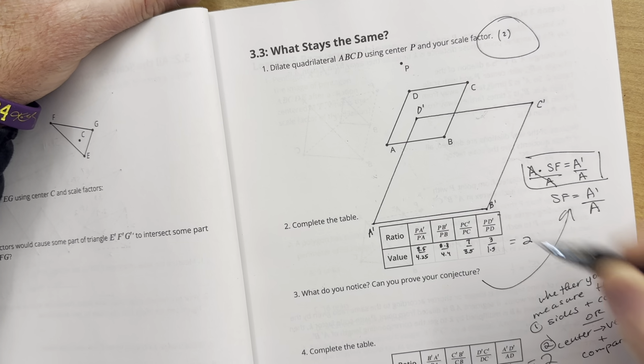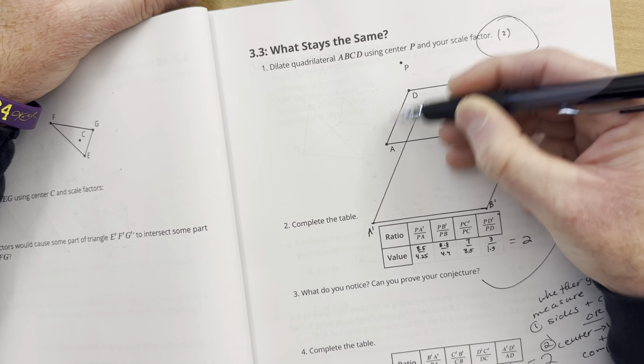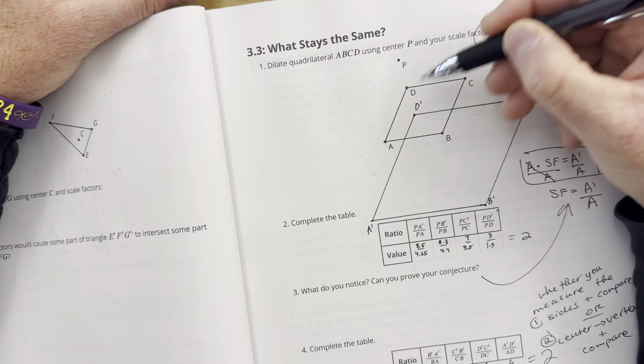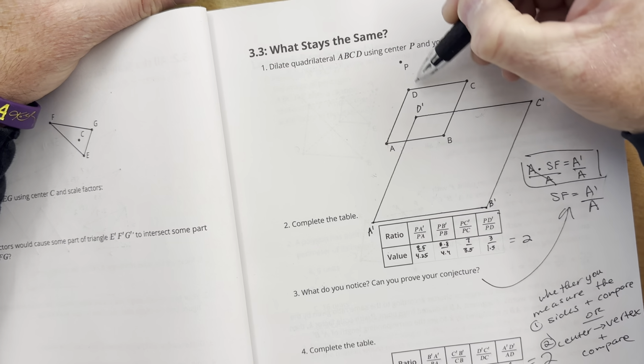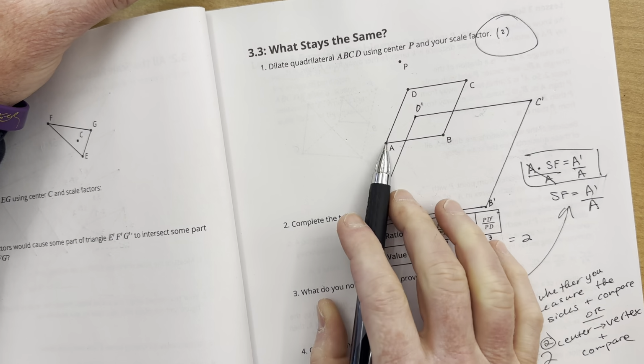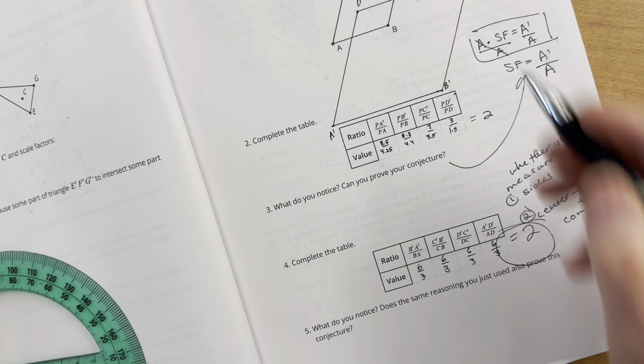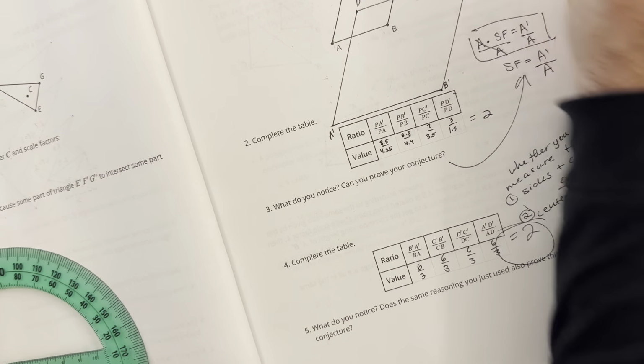This one we went center to each vertex. They're twice as long. We just did that in the table. Or you measure the sides, the primes divided by the pre-image, the non-primes. In all instances, they end up equaling the scale factor.